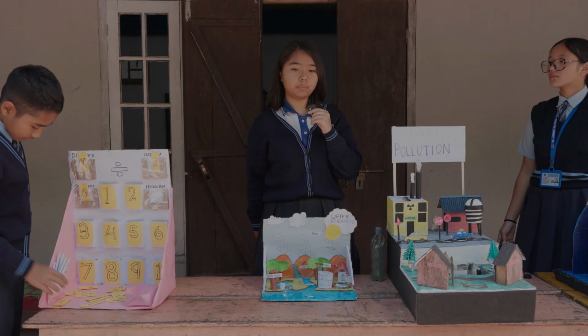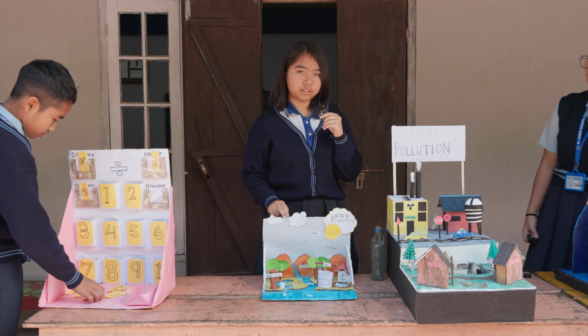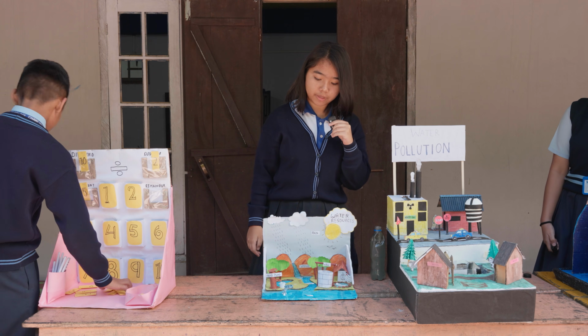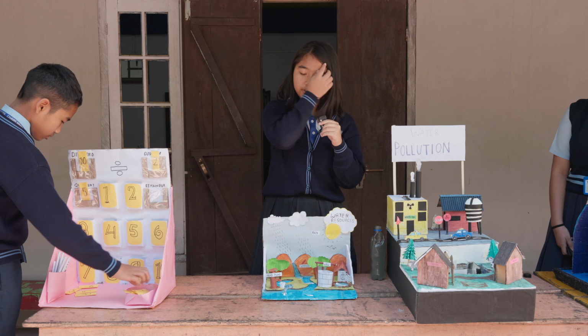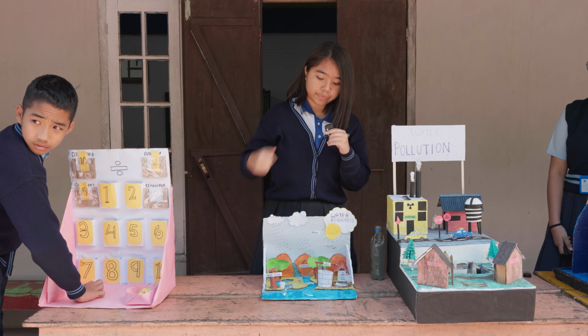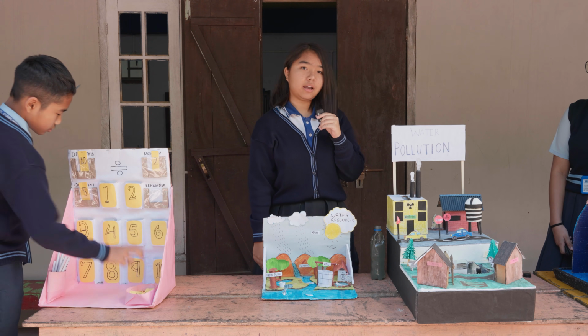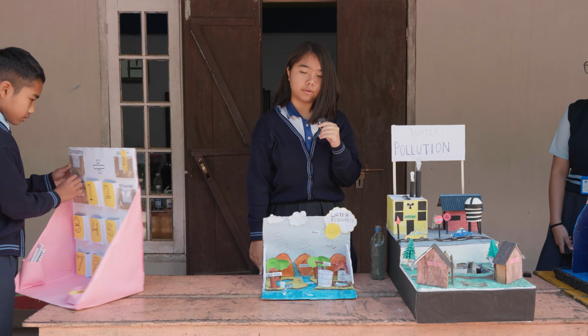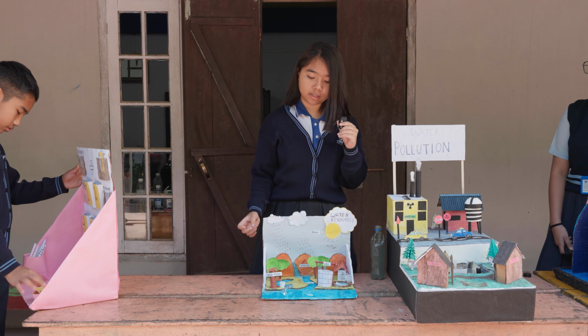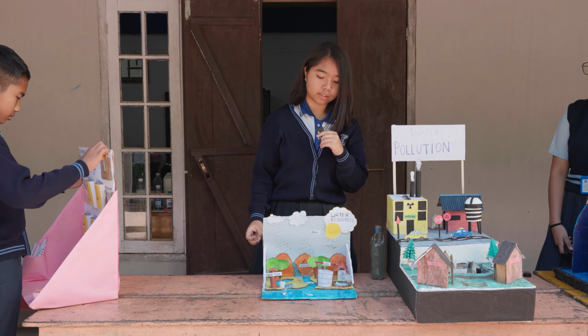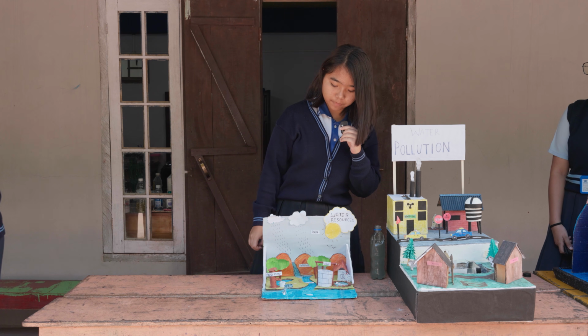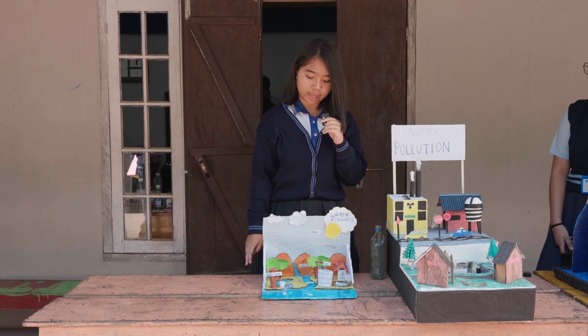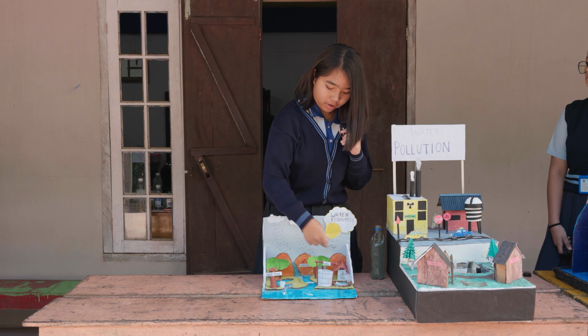My name is William Ratpui, and this is water resources. Water resources refers to the places where we get water artificially or naturally. There are different types of water sources, like surface water. Surface water is the water that can be found upon the earth's surface, like rivers, ponds, lakes, and seas.